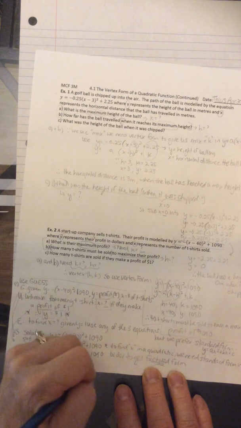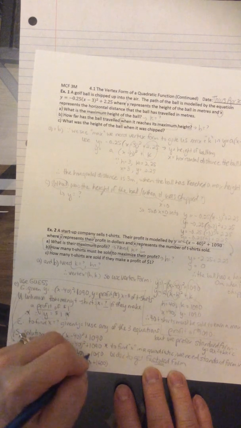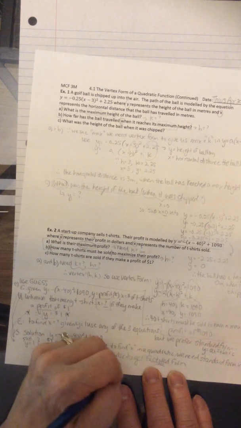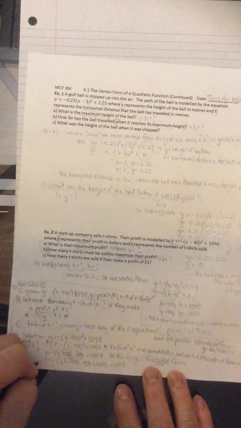And negative 40 times negative 40 is 1600 plus 1090. Okay, so I'm going to have to go to the next side of the page. Okay, so we have 1 equals negative bracket x squared minus 40x minus 40x plus 1600 plus 1090. Okay.